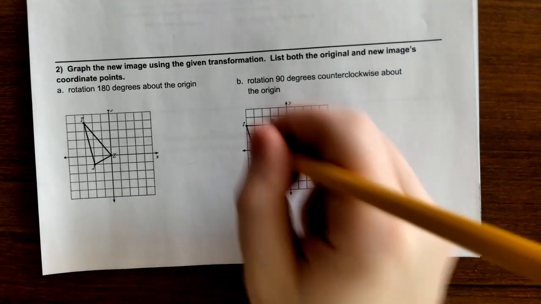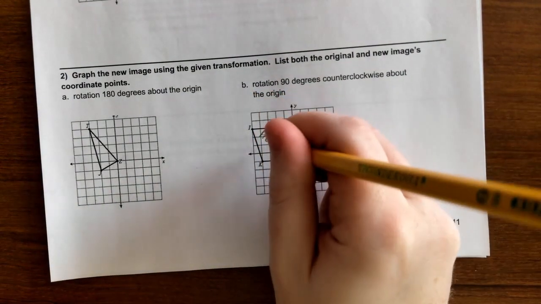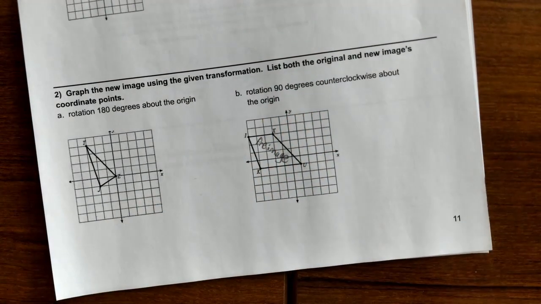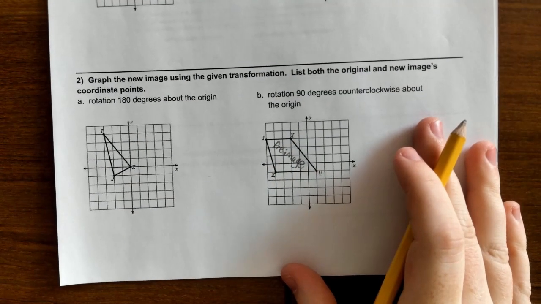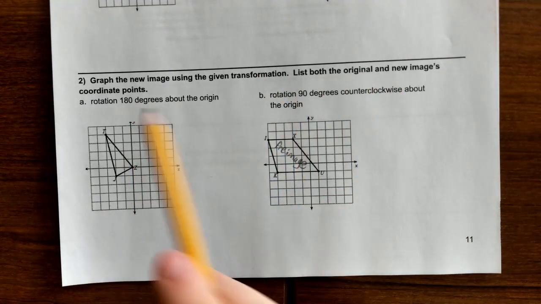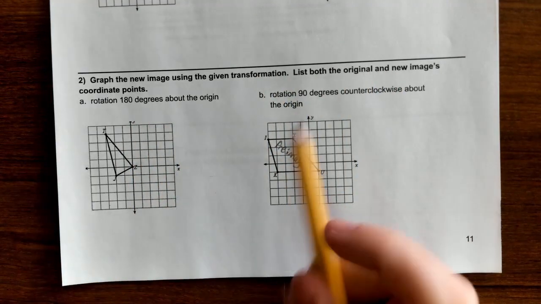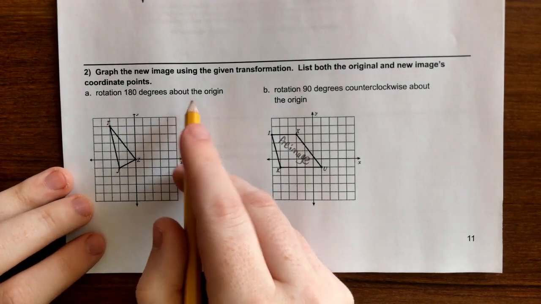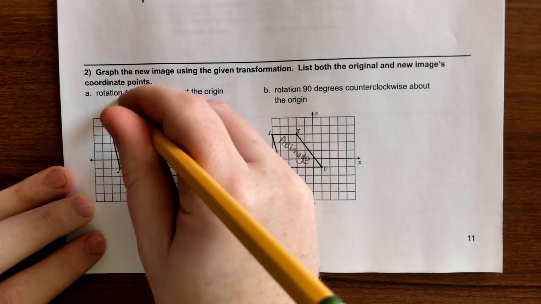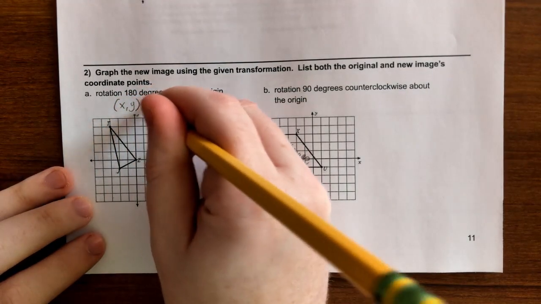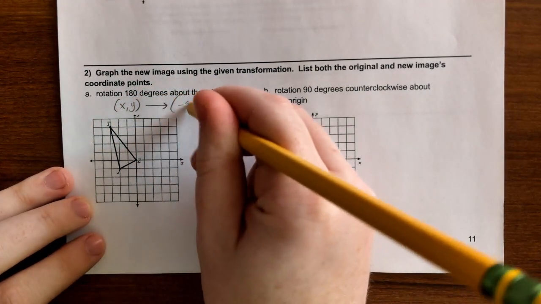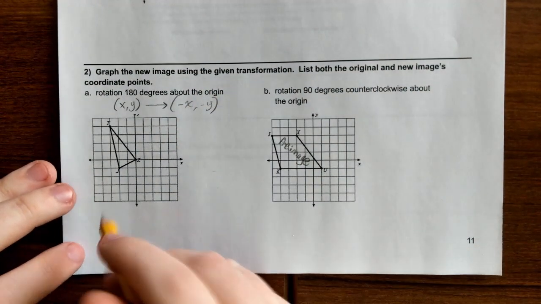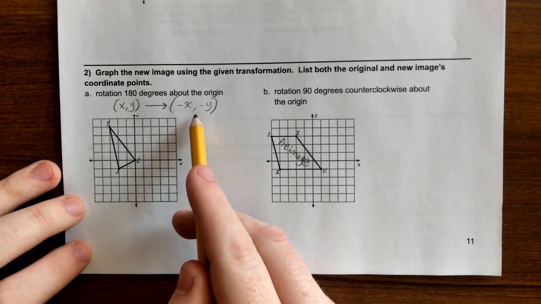As a reminder, the shape you have before doing a transformation is called the pre-image. The image is the name we give to the shape after you do the transformation. We have to list both the original and the new image's coordinate points. So let's start off with this, a rotation 180 degrees about the origin. Well, we know the rule for 180 degrees is that we just keep the x and y in the same order, but we make them both negative.